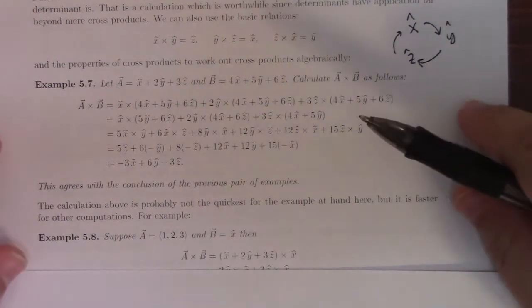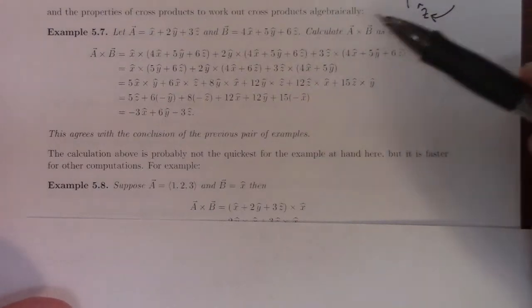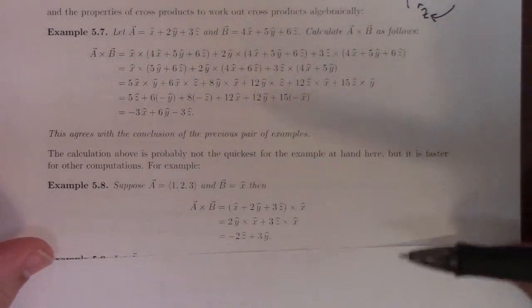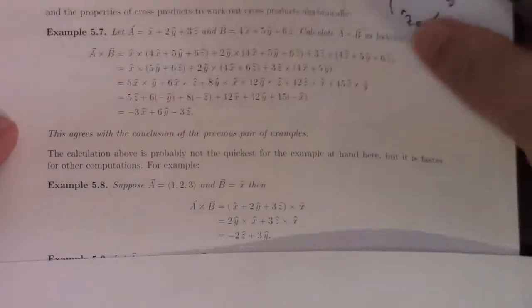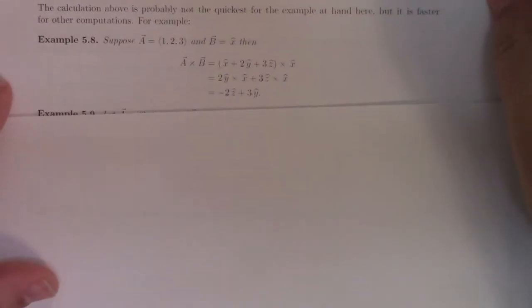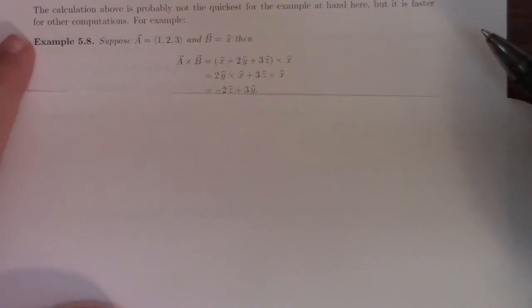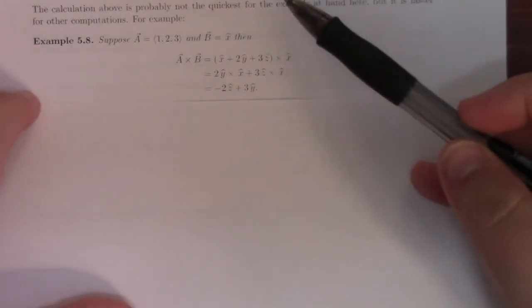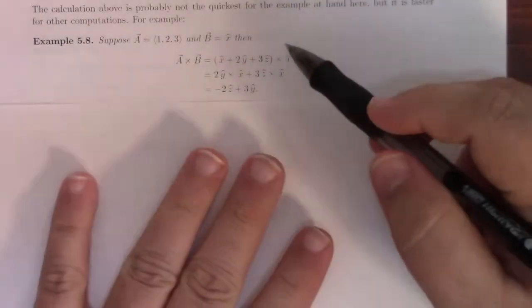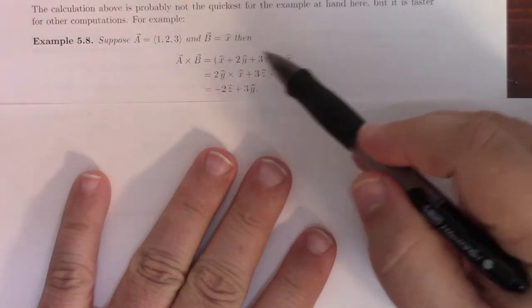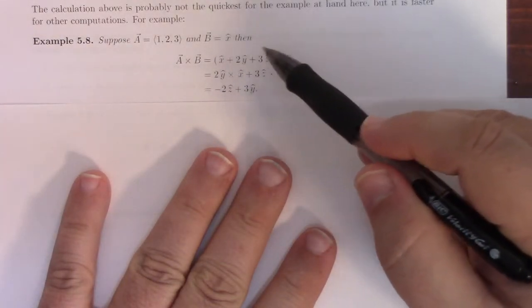Here's one where the method of example 5.7 actually makes sense. So example 5.8 here. I have a cross b, where b is just x hat. This is easier because a is 1, 2, 3, that is 1 x hat plus 2 y hat plus 3 z hat.